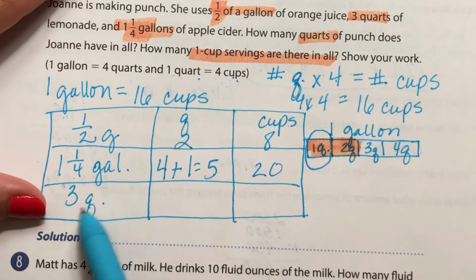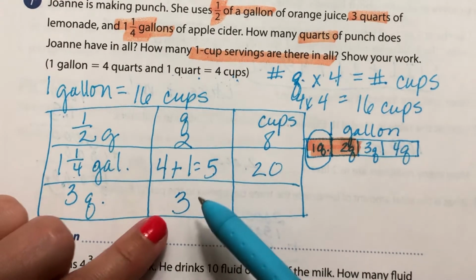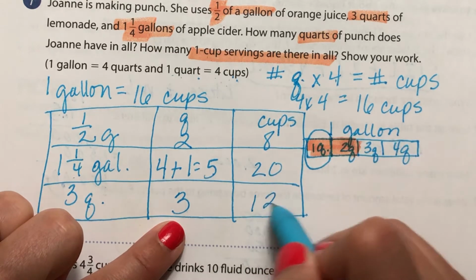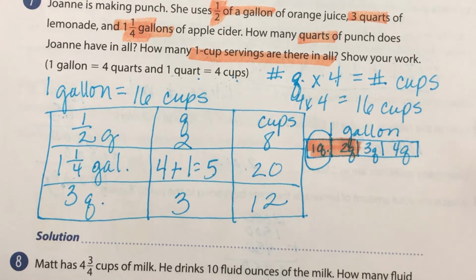And 3 quarts, well, this is a quarts column, so it still stays as a 3. And then we do the 3 times the 4 cups to give us 12. So now we have in this column our answer to both questions.